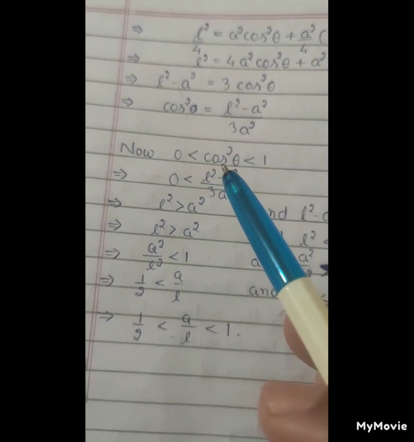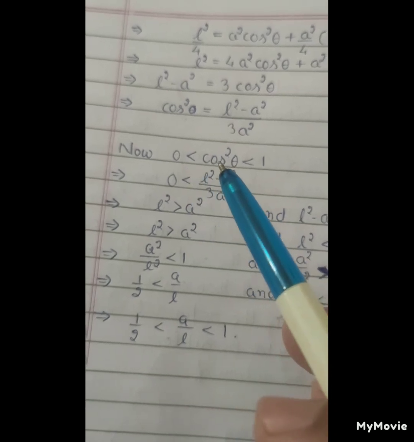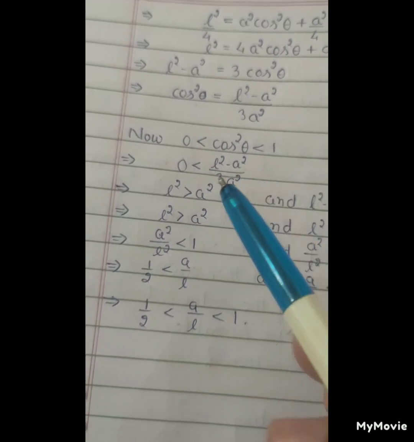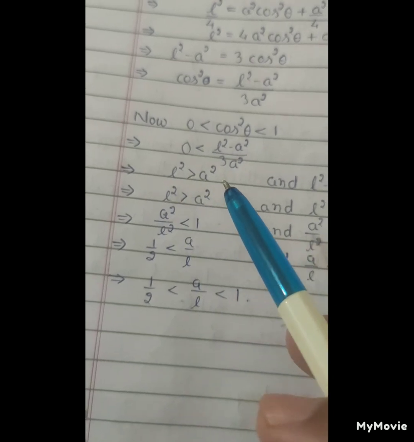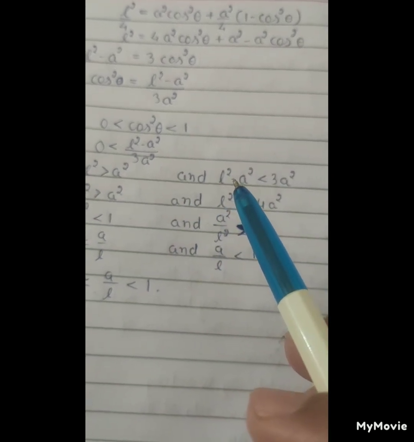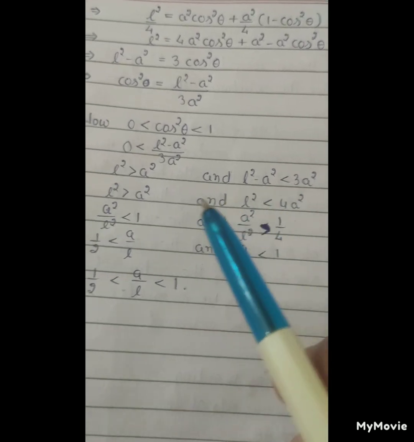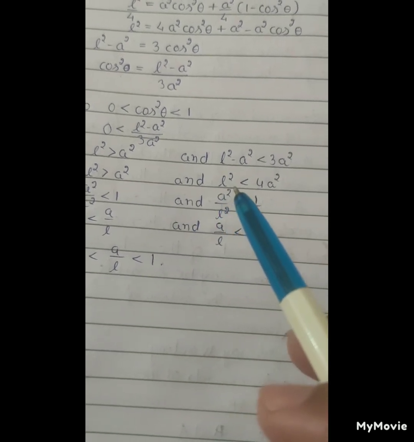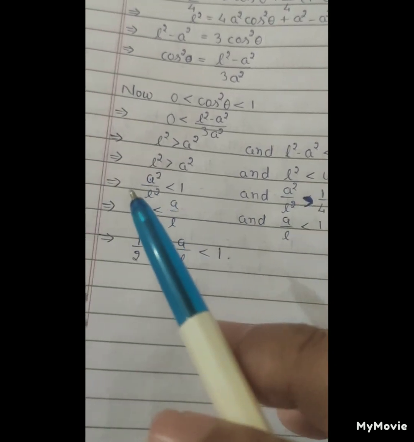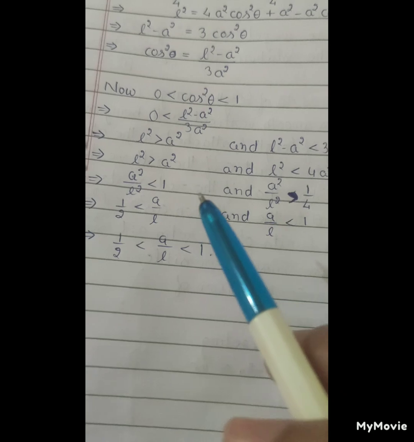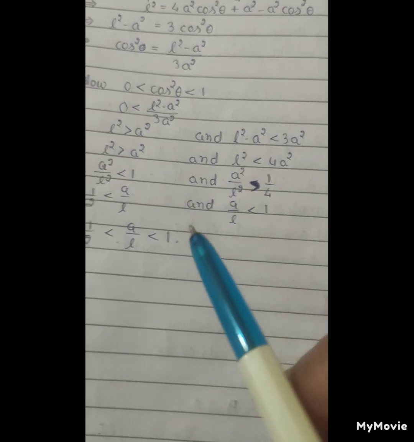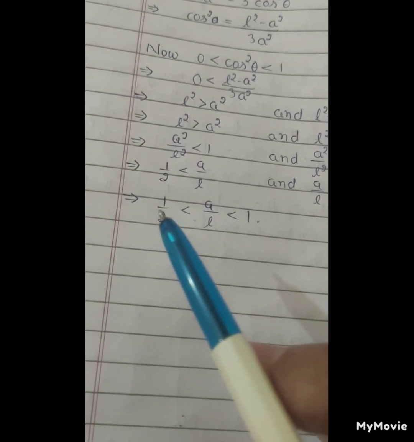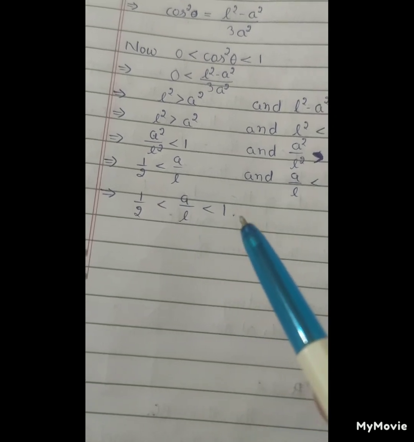Now 0 is less than cos square theta is less than 1, which implies 0 is less than L square minus A square upon 3A square is less than 1, which implies L square is greater than A square, and L square minus A square is less than 3A square, which implies L square is greater than A square, and L square is less than 4A square, which implies A square upon L square is less than 1, and A square upon L square is greater than 1 upon 4, which implies 1 upon 2 is less than A upon L, and A upon L is less than 1, so 1 upon 2 is less than A upon L is less than 1.